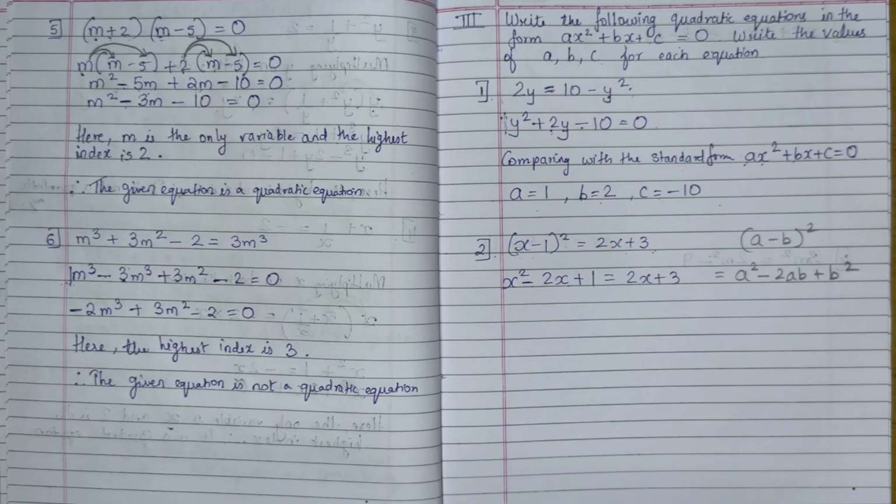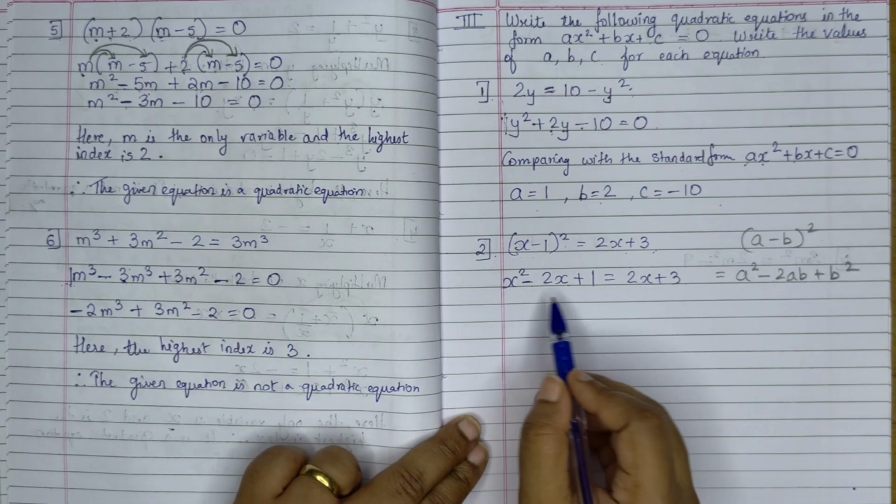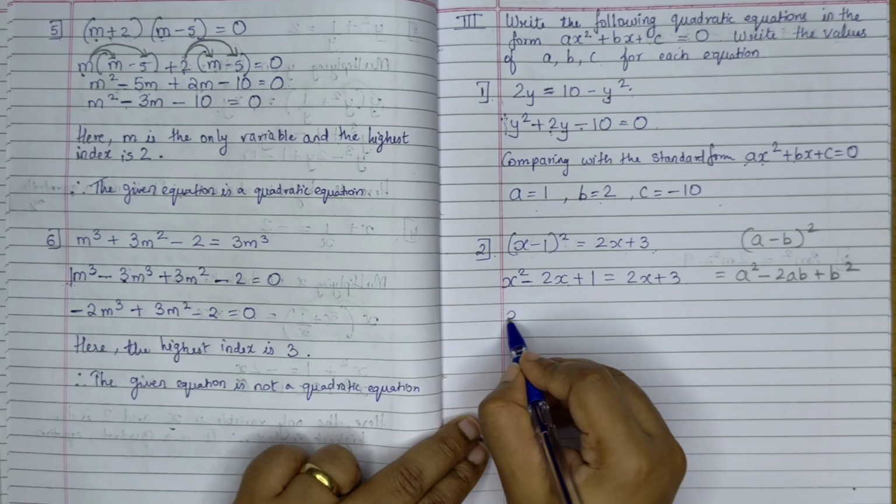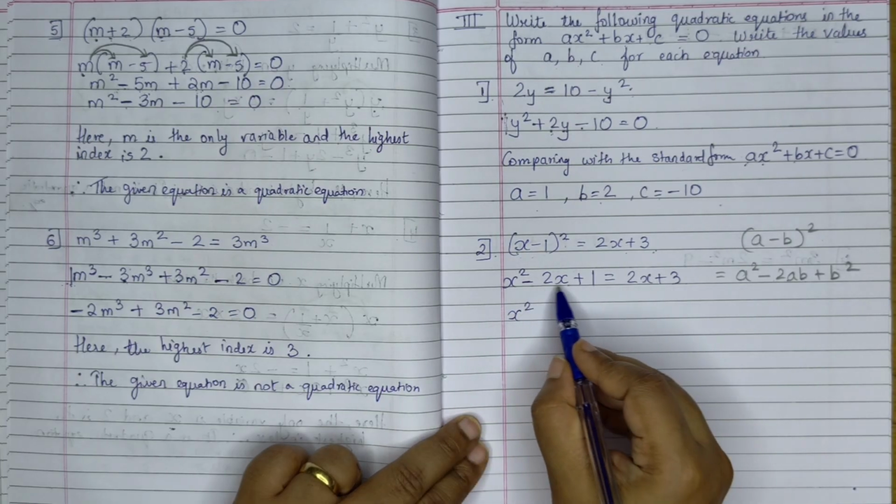Now we will write everything in order, write the variables in order. Now see here, x square. First we have to write x square, write x square as it is. Then we have 2x.